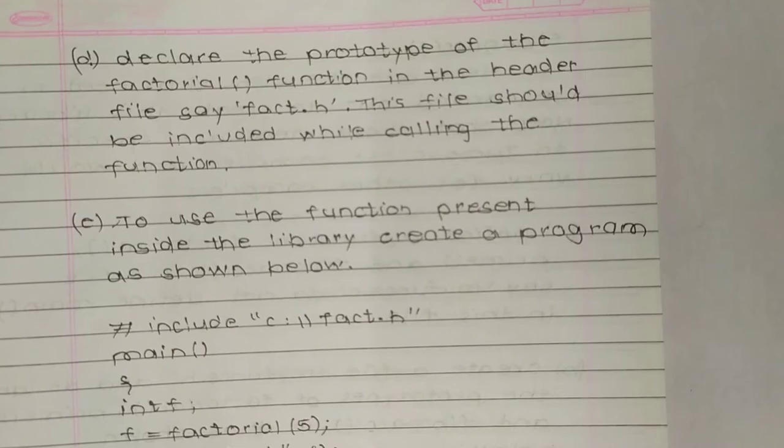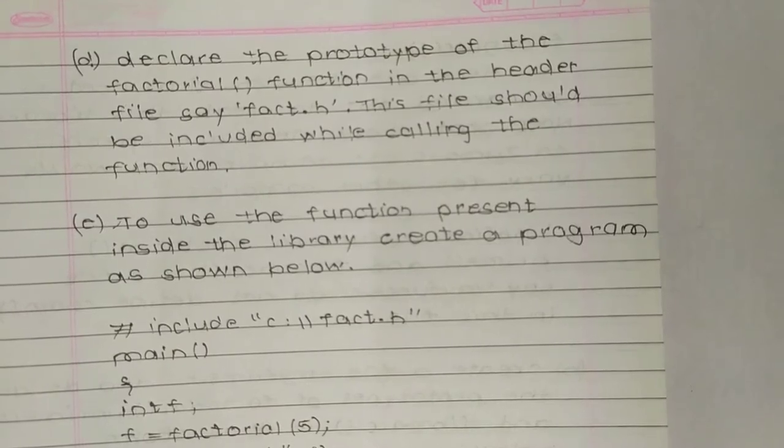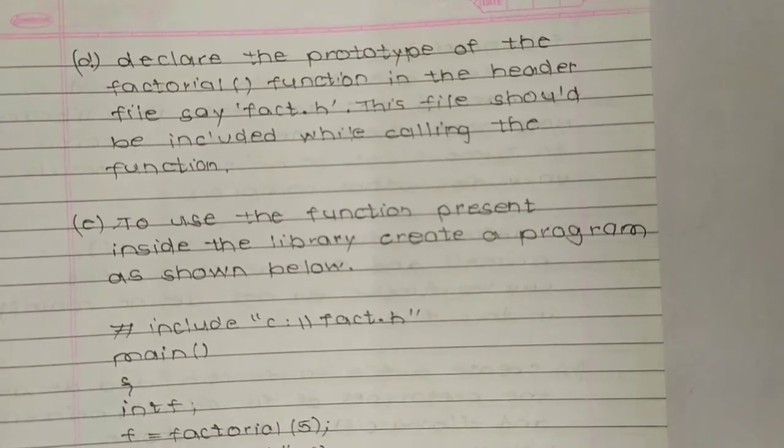Step D: Declare the prototype of the factorial function in a header file, say fact.h. This file should be included while calling the function. So we declare the prototype of the factorial function in the header file, like fact.h.